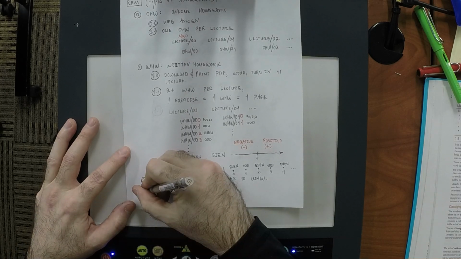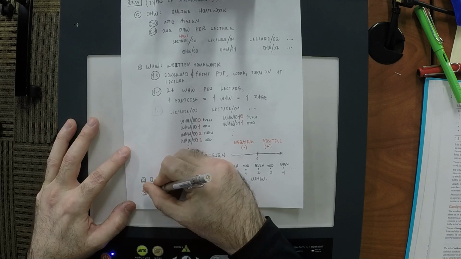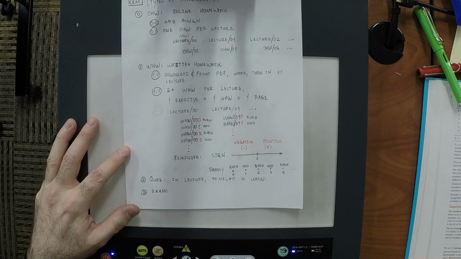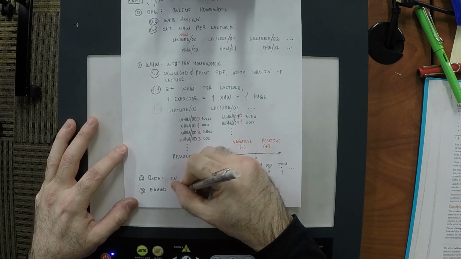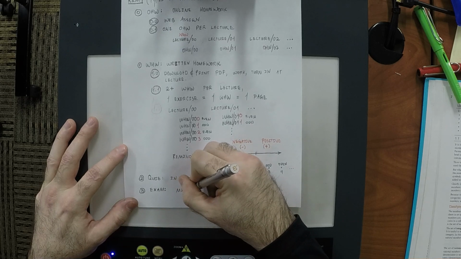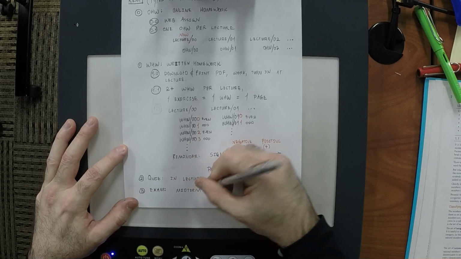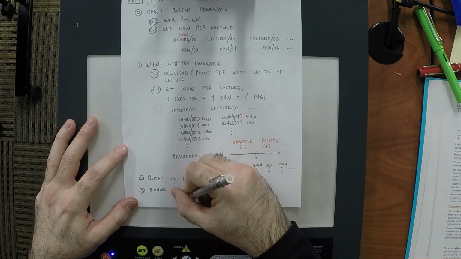And besides that, we're also going to have exams. So there are going to be 2 exams. There's a midterm exam, and there is a final exam.